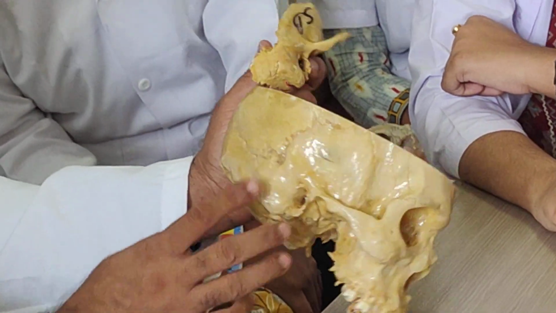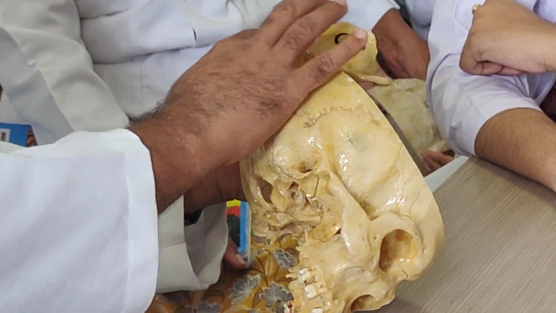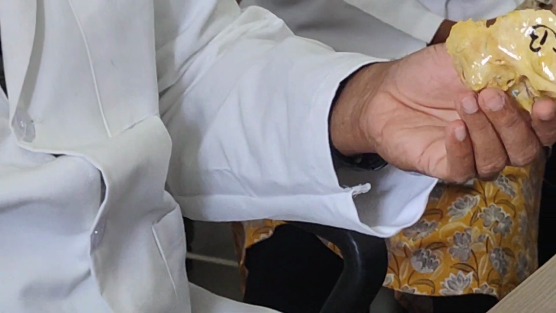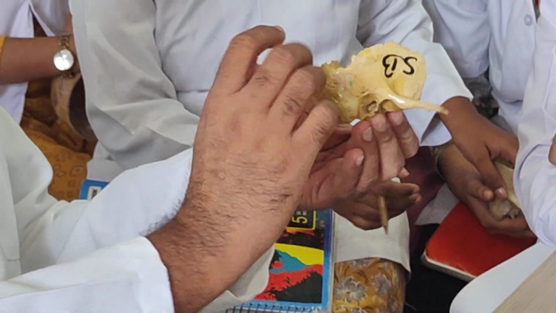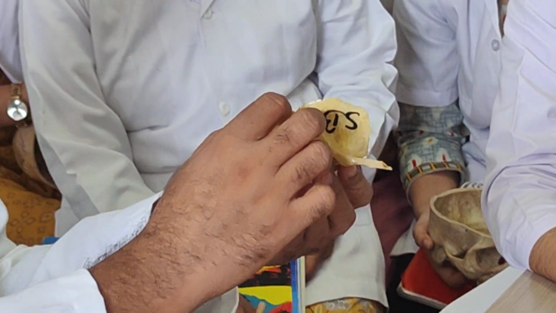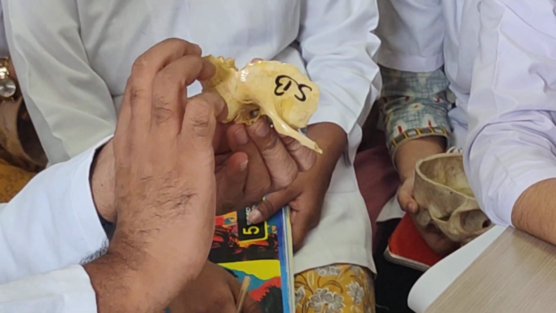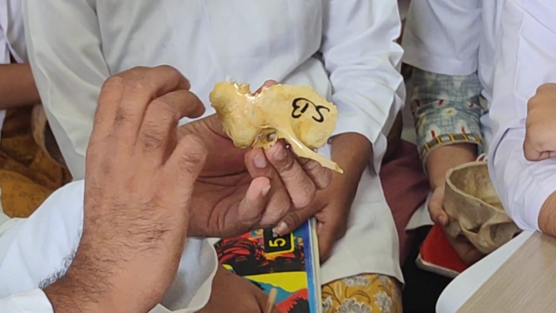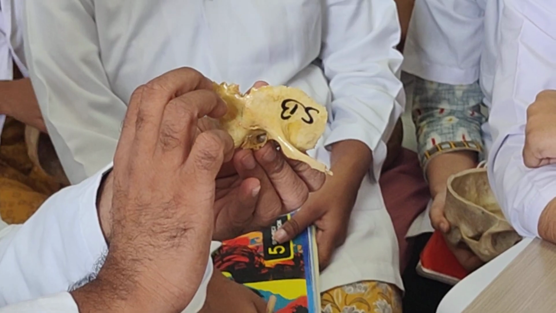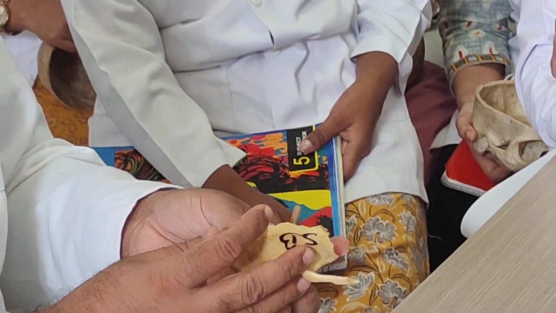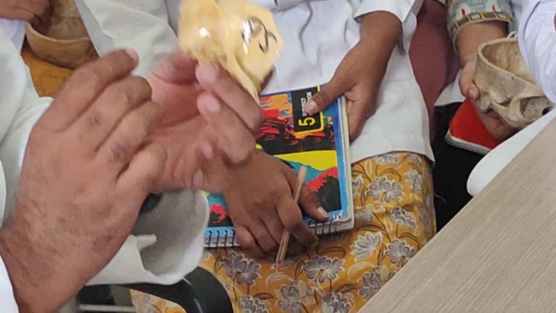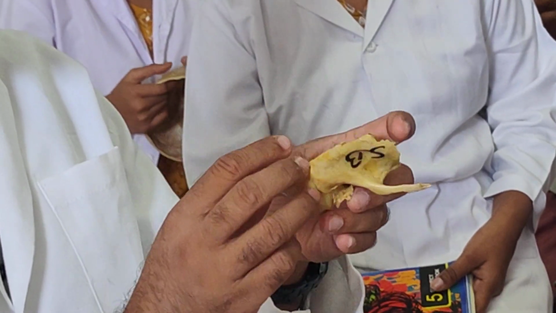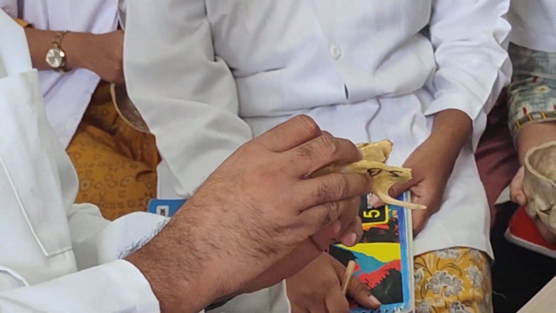Okay, so the mastoid part has a superior border and a posterior border. Superior border means it articulates with the parietal bone. Posterior border means it articulates with the occipital bone. So the superior border is the attachment of the parietal bone. In the posterior border it is the occipital bone. It has an internal surface, an external surface, and a process. Clear? So this is the internal surface.